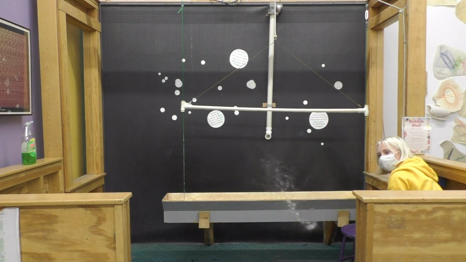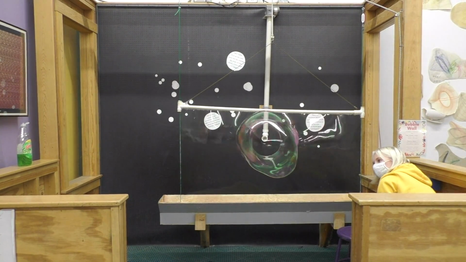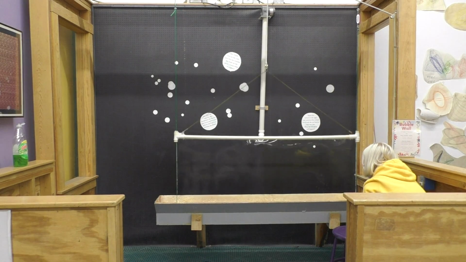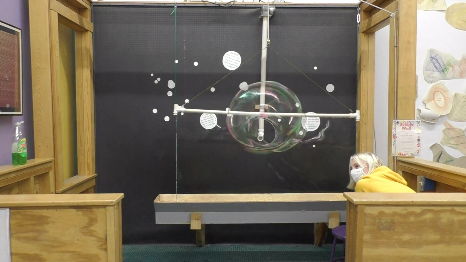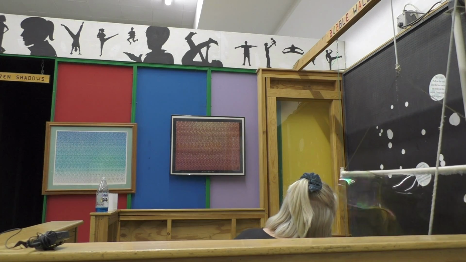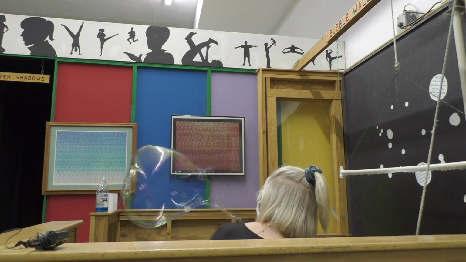The first brand we tested in the bubble wall was Gain. Gain performed relatively well and was consistent in producing moderately large bubbles. However, the bubbles did not extend outside of the exhibit like we had hoped they would.